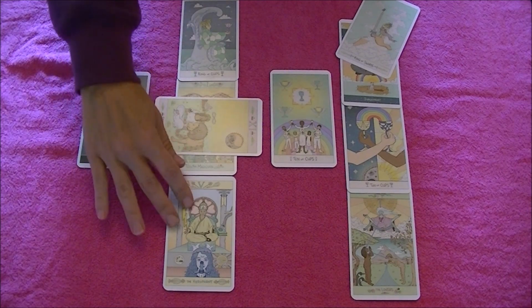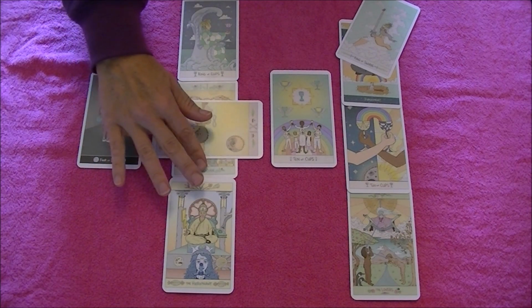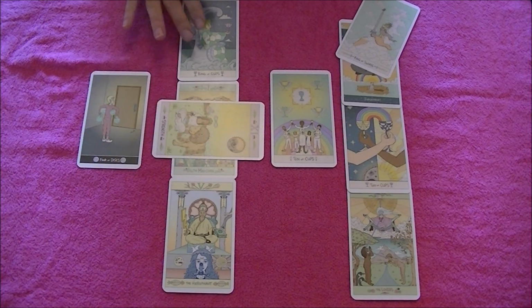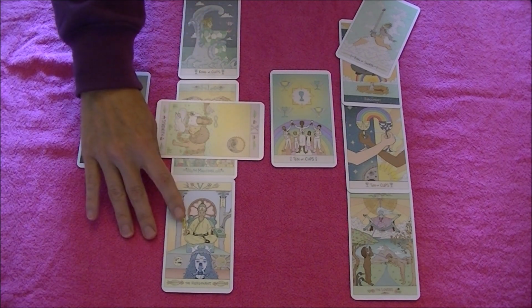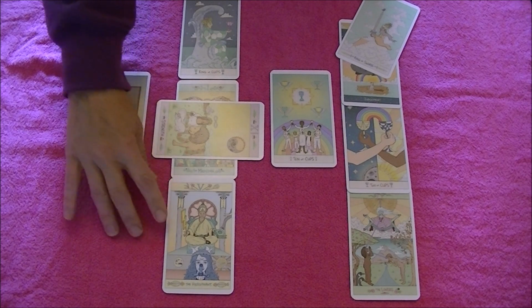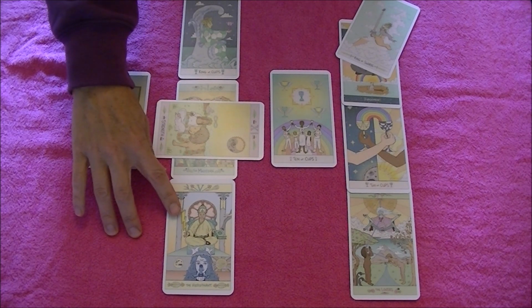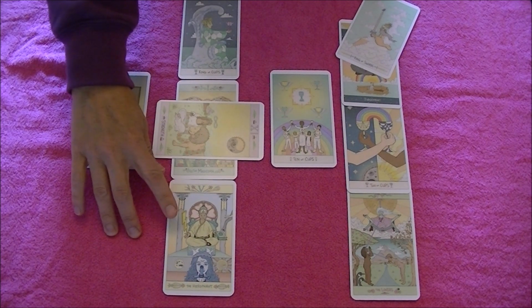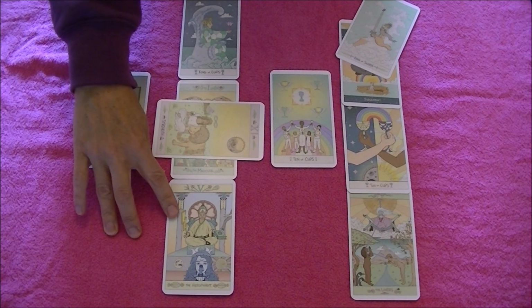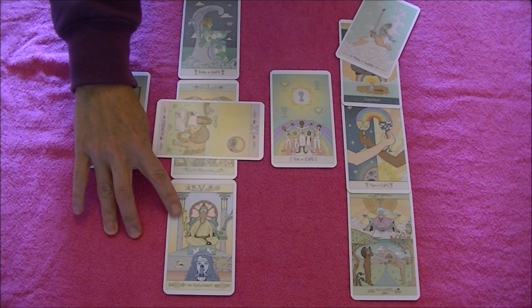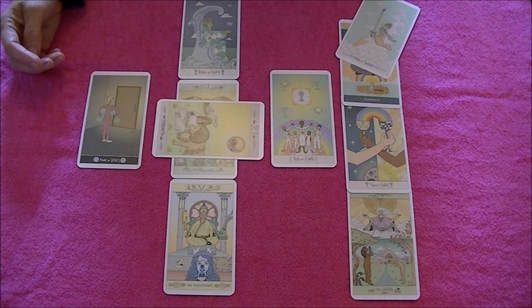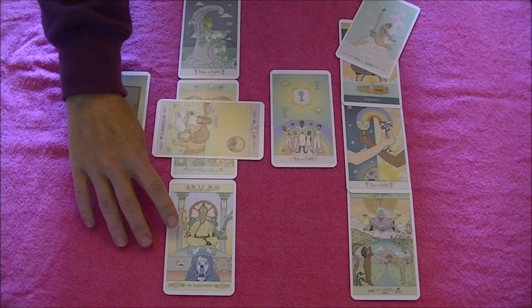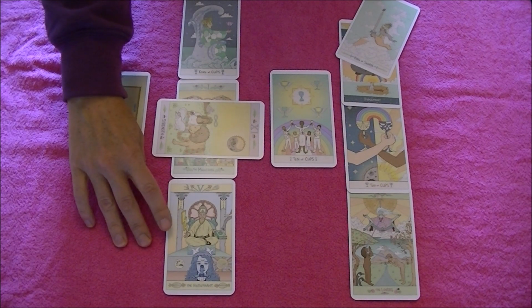In the subconscious mind, we have the Hierophant, and if this is with regards to relationship, then I think beliefs, religious beliefs, could play a major role in this seeker's quest for manifesting a love relationship. It could also be their views on marriage, or even a recent marriage that they've been in. So it depends a little bit on the circumstances as well, I would say.